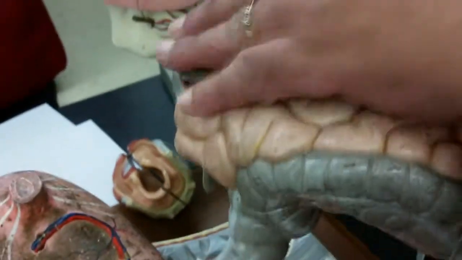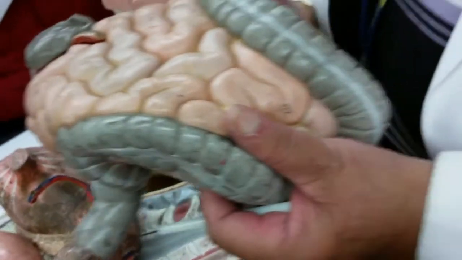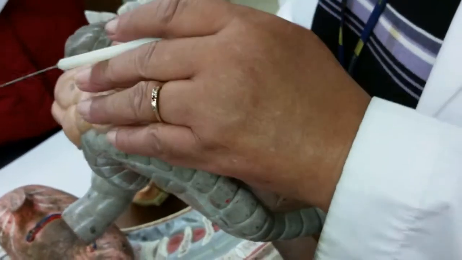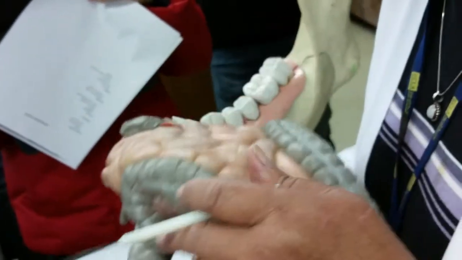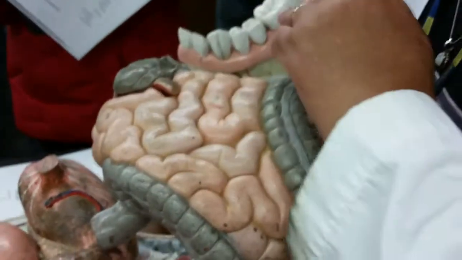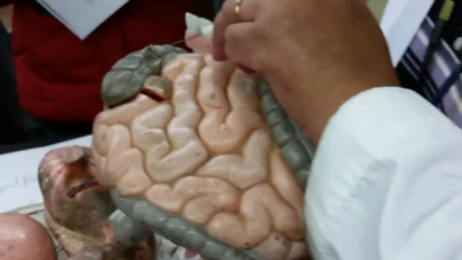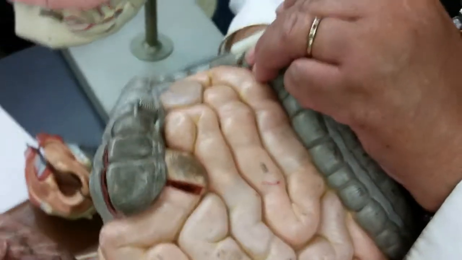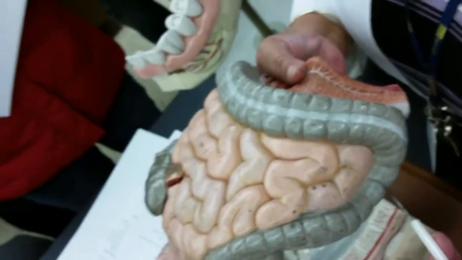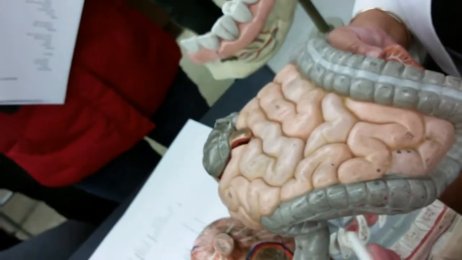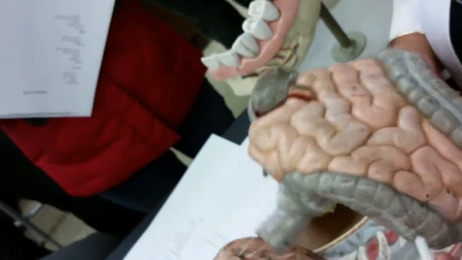And now we get to the large intestine. The large intestine for the lecture has 4 parts: the cecum, the colon, the rectum, and the anus. But if we're looking at parts of the colon, here is the ascending colon, the transverse colon, the descending colon, where it makes an S, it becomes the sigmoid colon, and then the rectum and the anus.